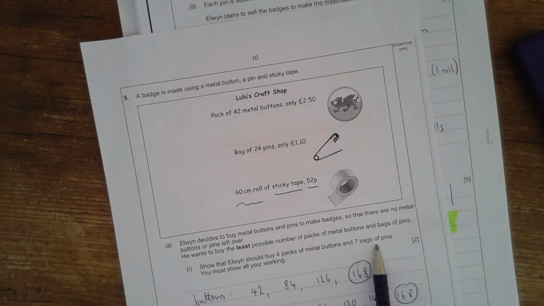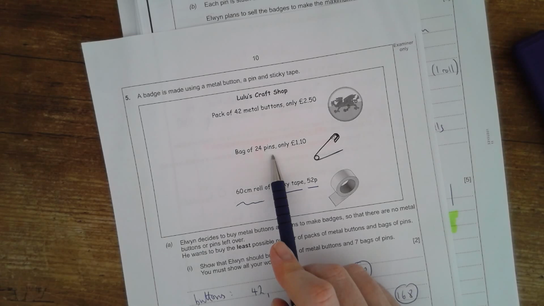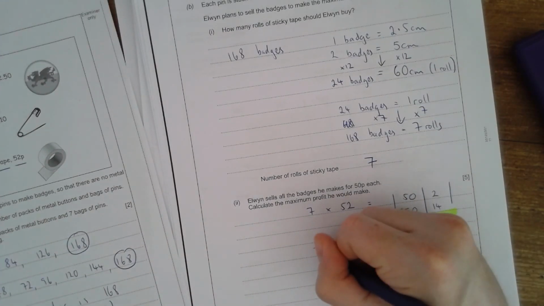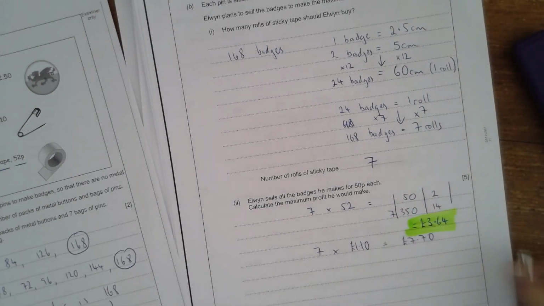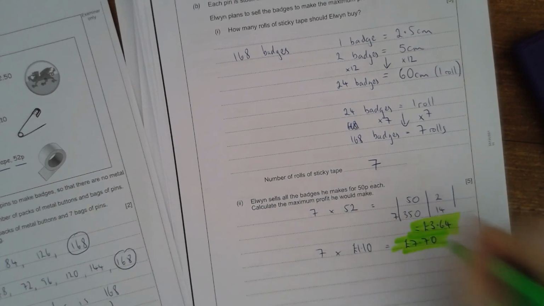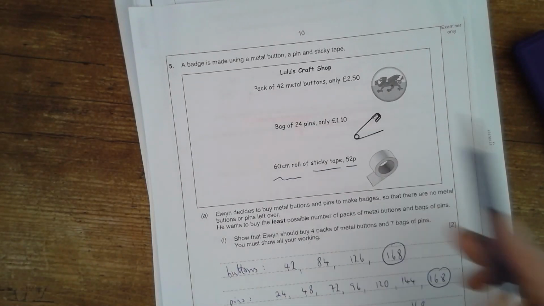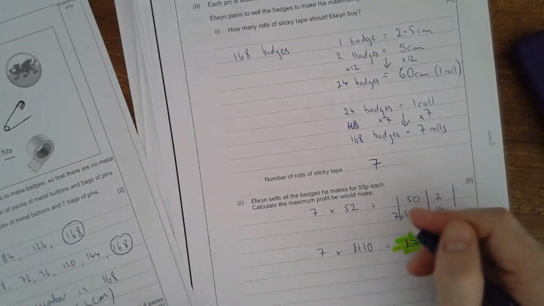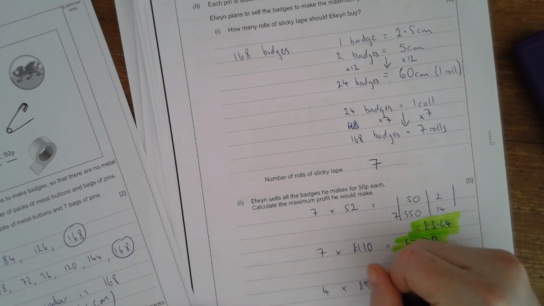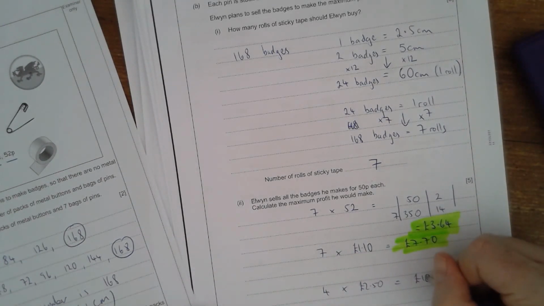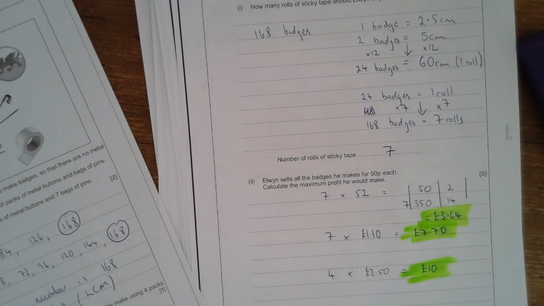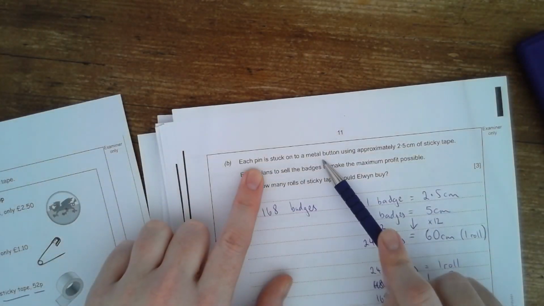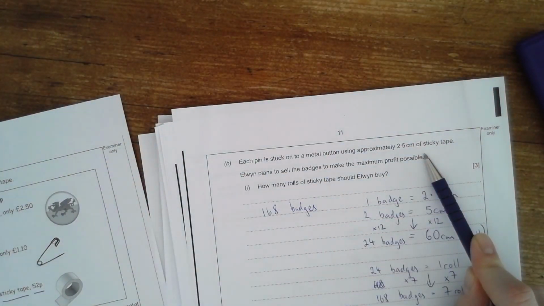We're told that he bought 7 bags of pins. So a bag of pins is £1.10. So we need to do 7 times £1.10. That's quite nice, actually. That's £7.70. So there's another value that we need to add. And we're told that he needed 4 bags of the metal buttons. So we know that 1 bag is equal to 250. So 4 bags would be 4 times 250, which again is quite nice. That's 10 quid. Right, so that's his total cost. Let's just double check everything above. It says each pin has a metal button and the sticky tape. Okay, so that's absolutely everything.